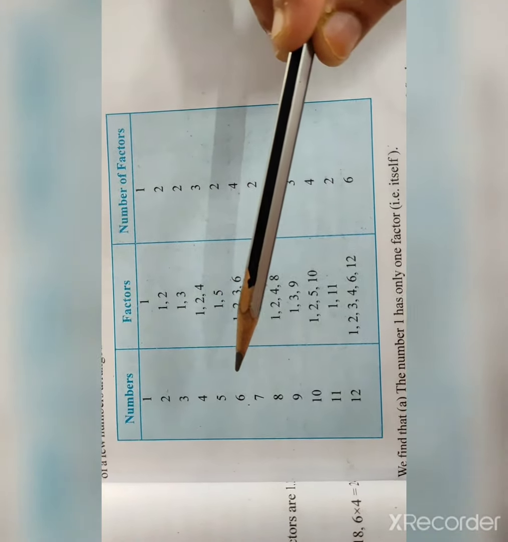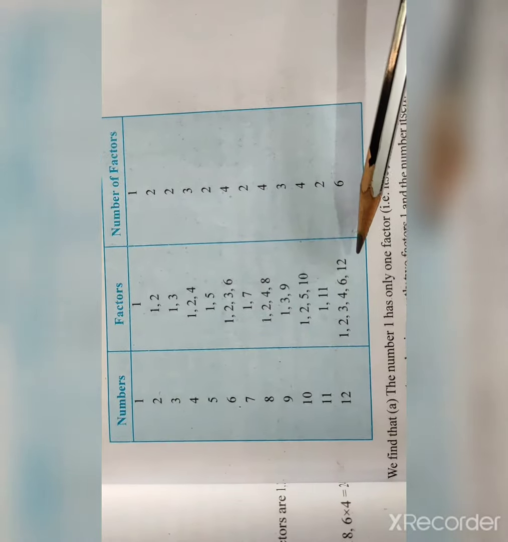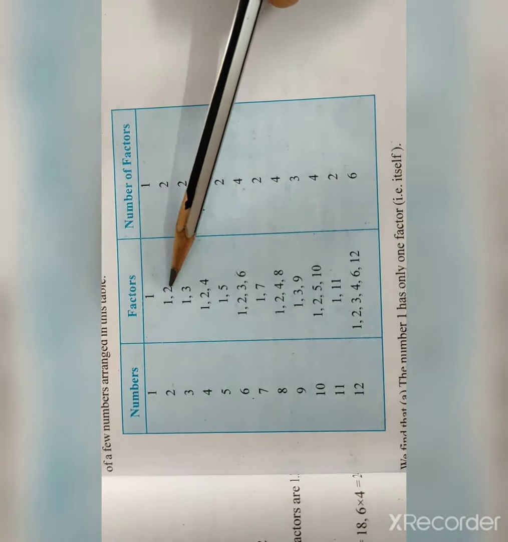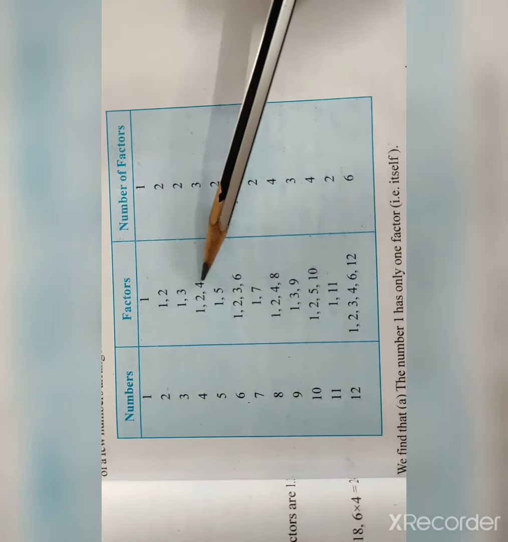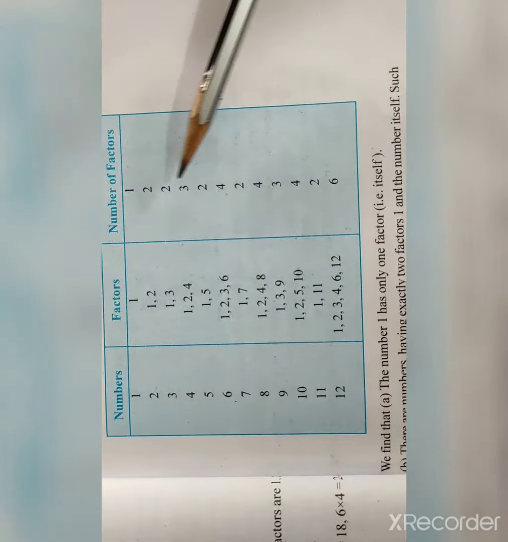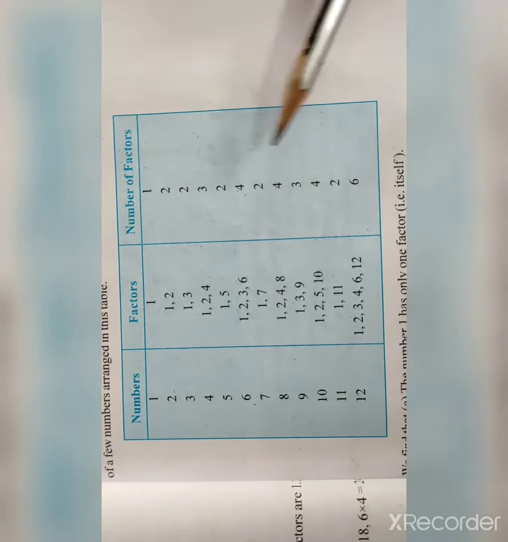And all the factors of 6: 1, 2, 3 and 6. And so on you can see here. Now the number of factors. Here is only 1. Here is 1 and 2. 1, 2 and 3. In this way we will count the factors.